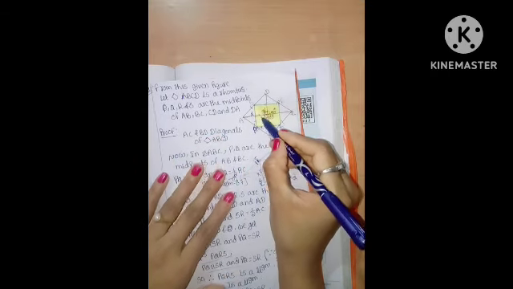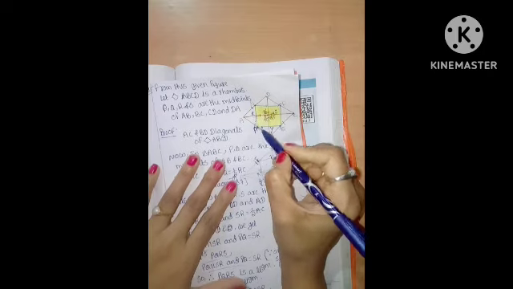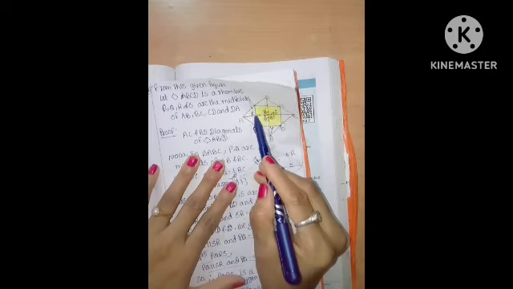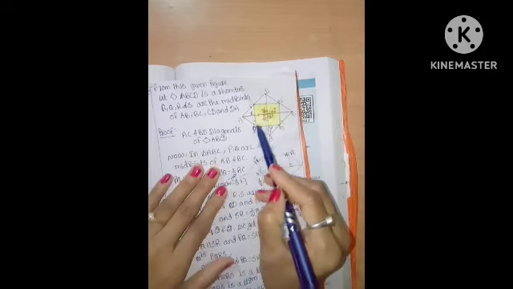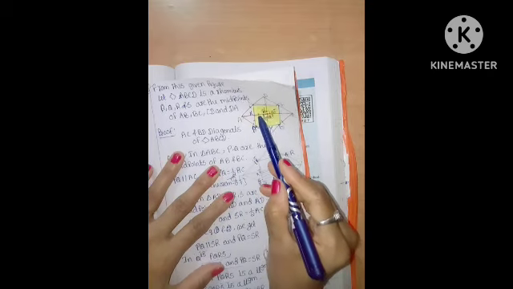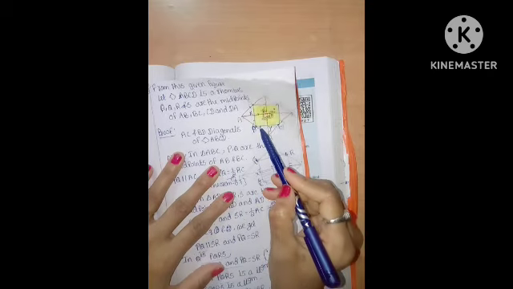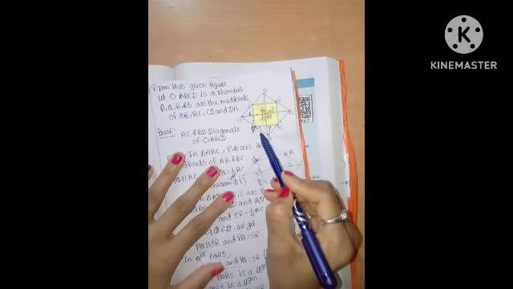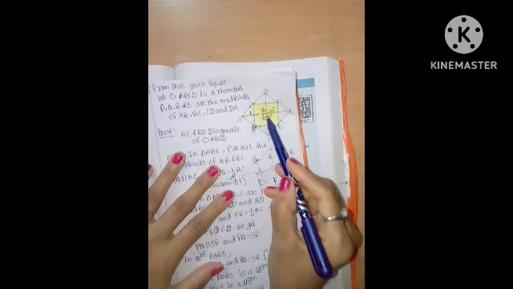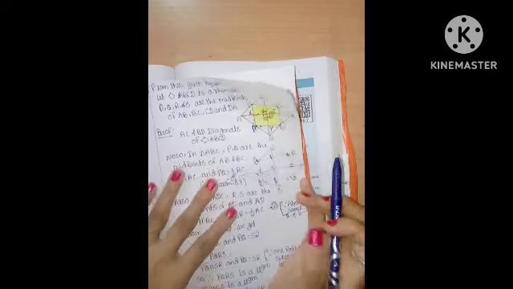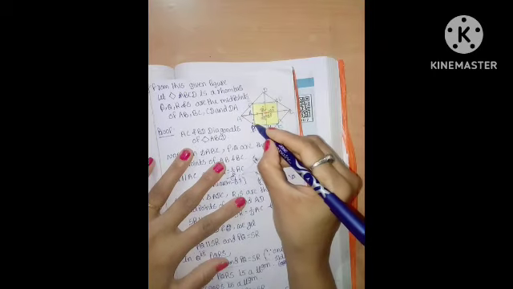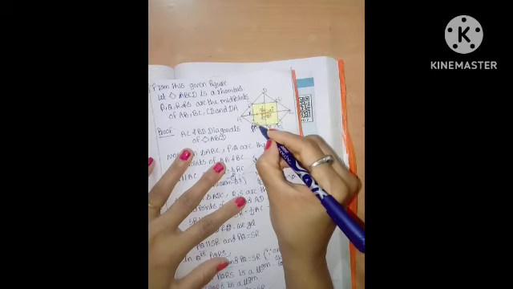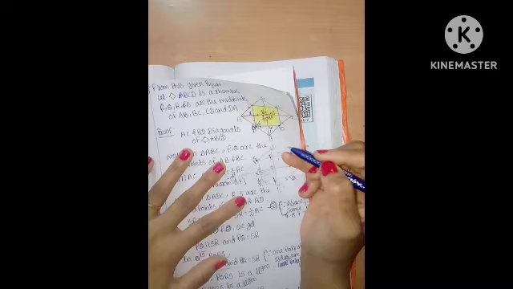So in quadrilateral XOYP, both pairs of opposite sides are parallel, so it is a parallelogram. XOYP is a parallelogram. In a parallelogram, opposite angles are equal, so that's why angle P is also 90 degrees.